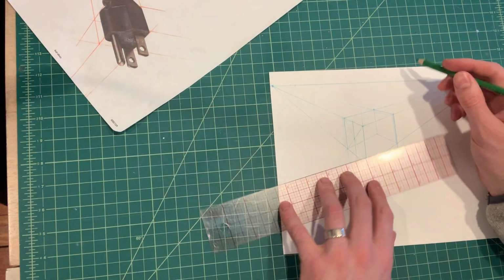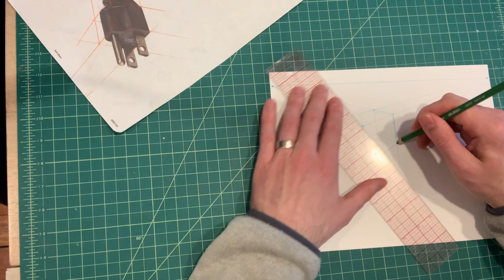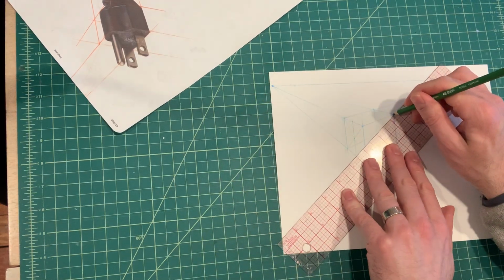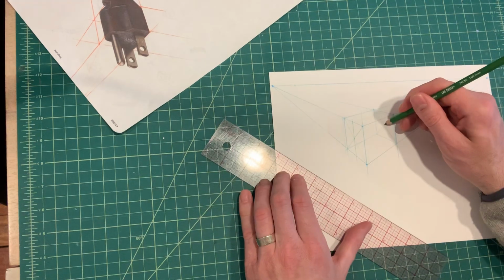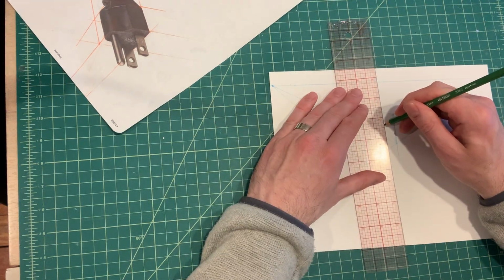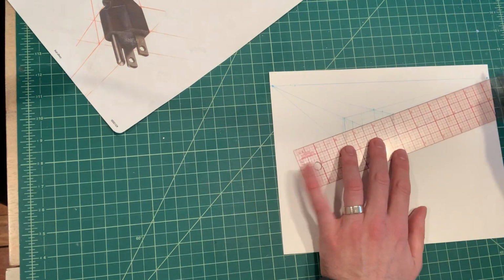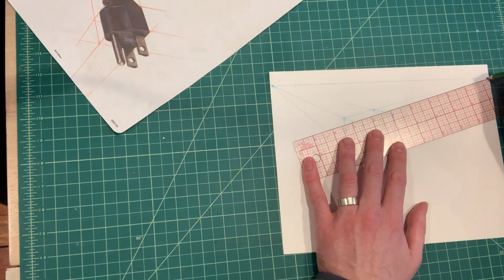I'm going to do the same thing on the back face. Find my center, draw a vertical line. Now I'm going to connect those 2 points. And in theory, they should connect.